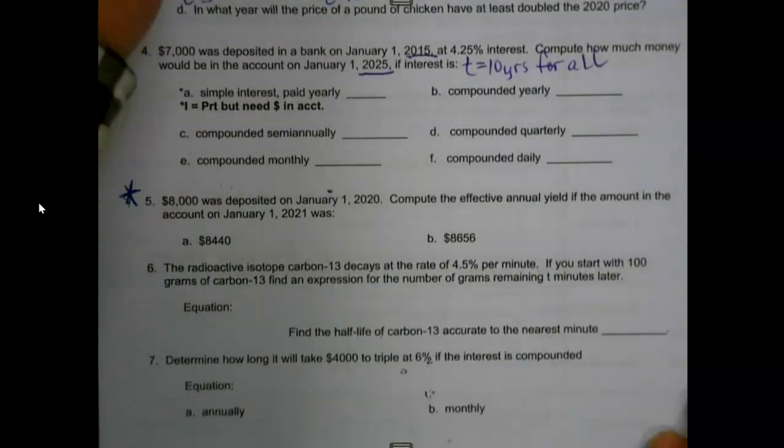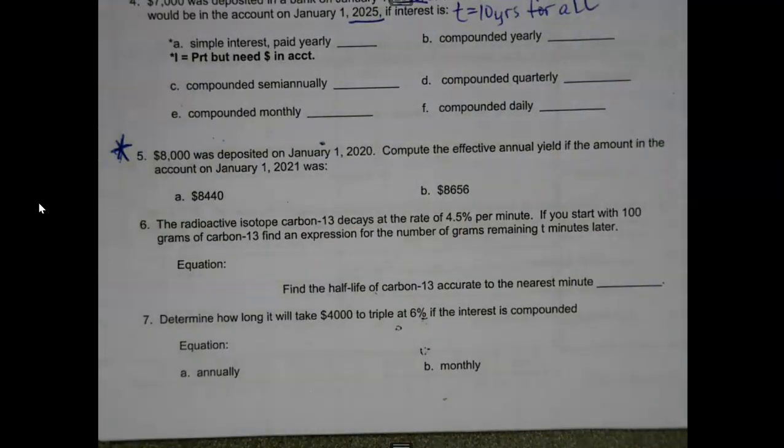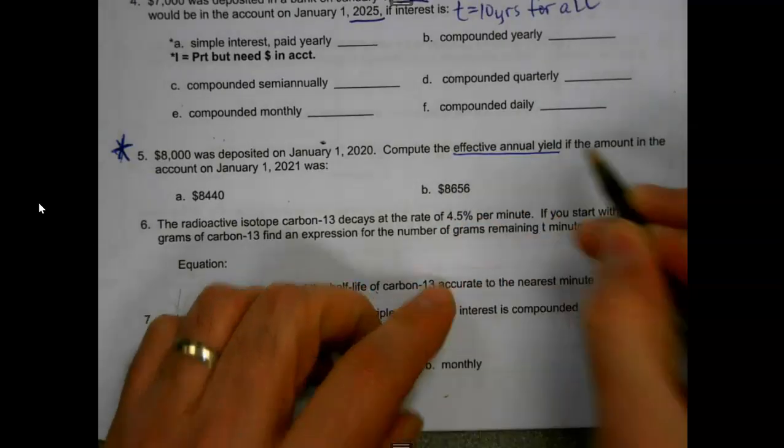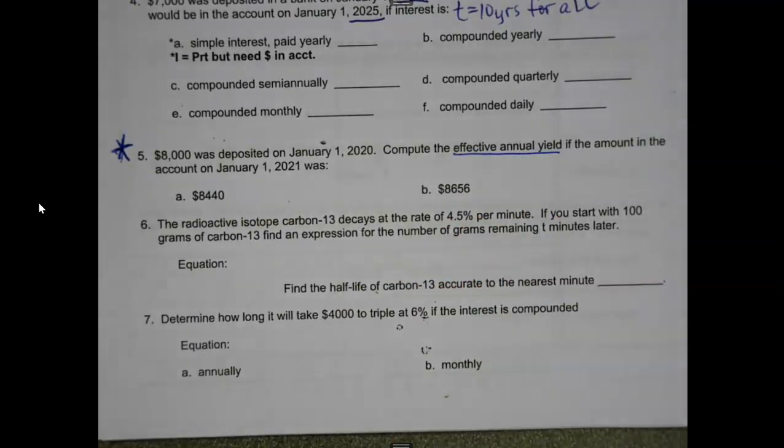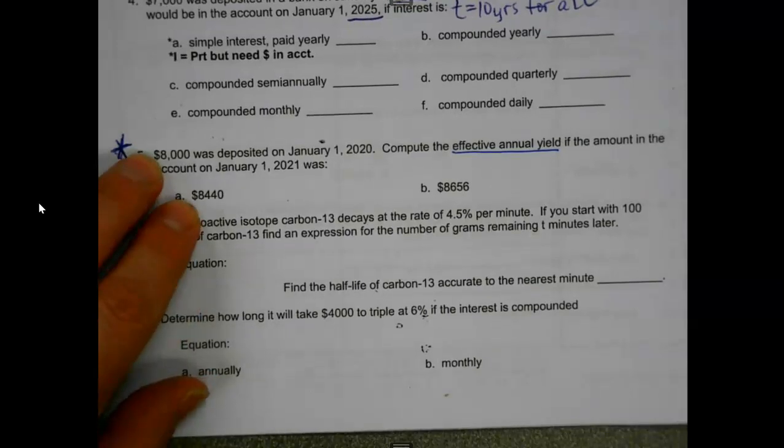But the one thing, and I mentioned this on Classroom, I'm going to mention it again here. I boneheaded doubly. I forgot to mention this when we were doing the notes, and then I doubled down and forgot to mention it during class. So, if you are asked to find effective annual yield, what you're going to do is take the two values that are here in your account at the different times.